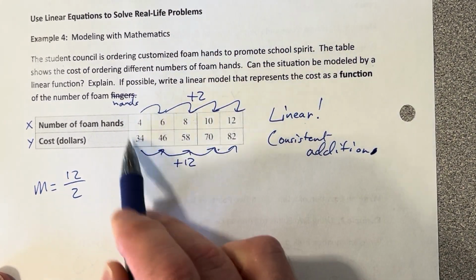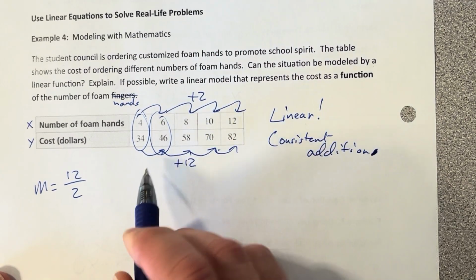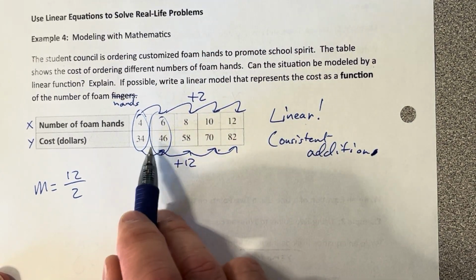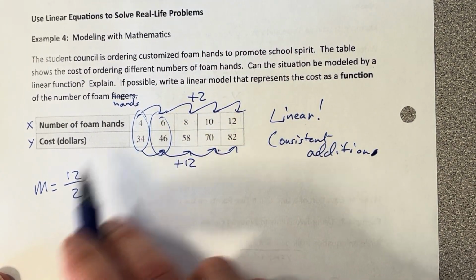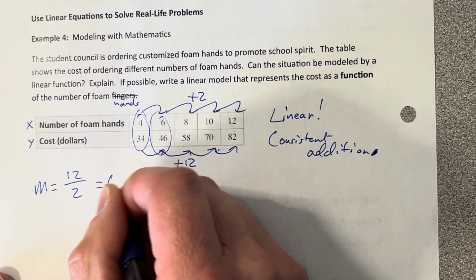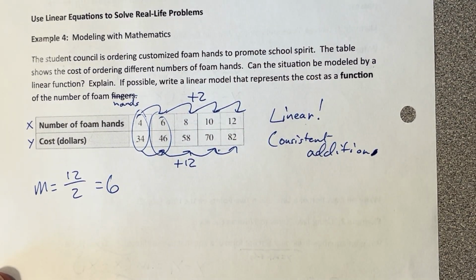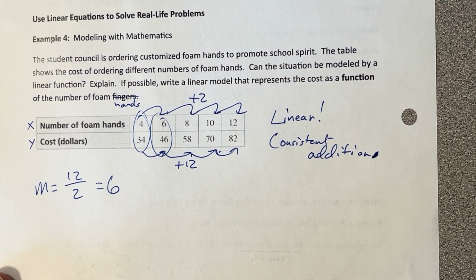Now, if you wanted to, you could pick any 2 points and calculate the slope, subtract, but you're going to get 12 and 2. And so, yeah, our slope's totally 6. And what that means is that every time the price goes up 6, we get 1 more foam hand. So each foam hand is adding $6 to the cost.